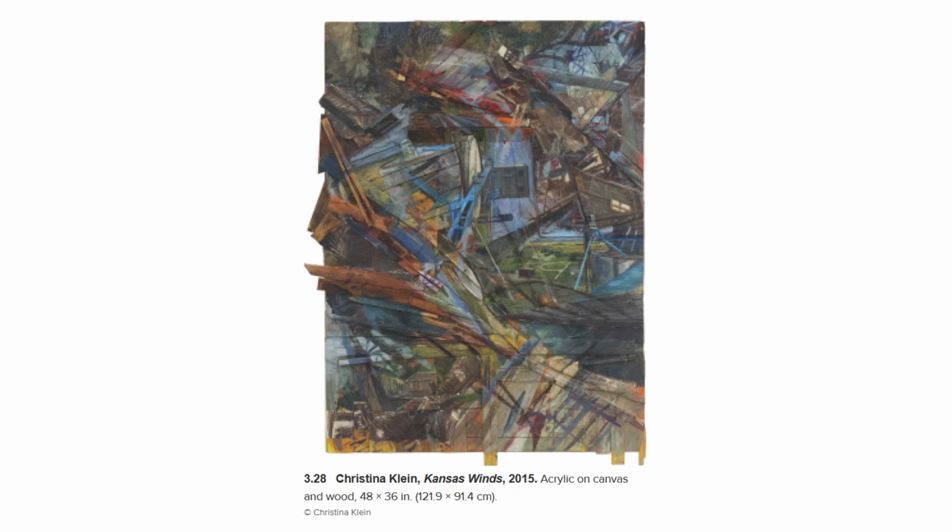An alternative to radial balance is a spiral. A spiral can increase energy within a circular format or add movement to a rectangular composition. In Christina Klein's Kansas Winds, a visual vortex pulls our eyes from the bottom of the composition to the top. The diagonals within this vortex contrast sharply with the more stable vertical and horizontal shapes that define the blue building in the background. You notice how much energy and movement is going on within this composition by introducing a spiral.